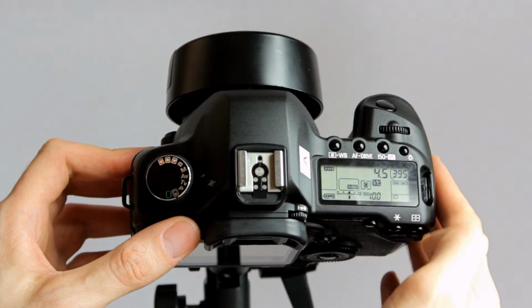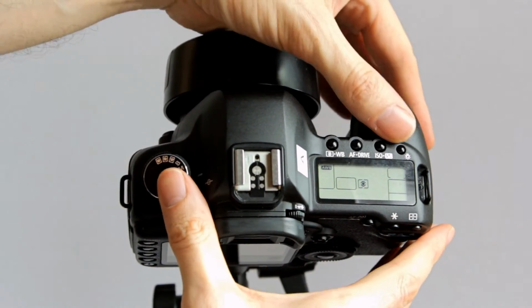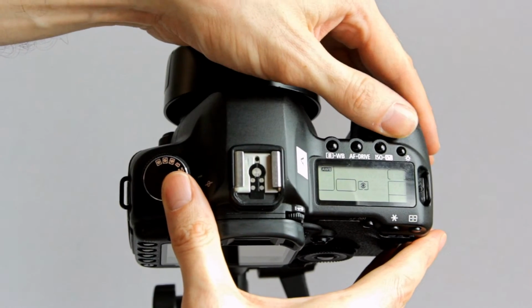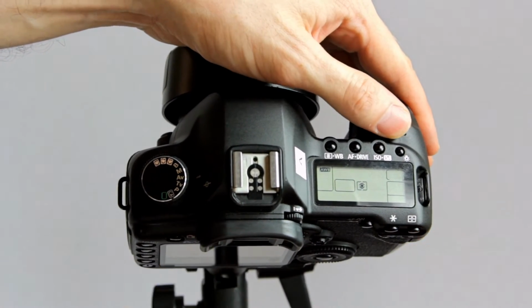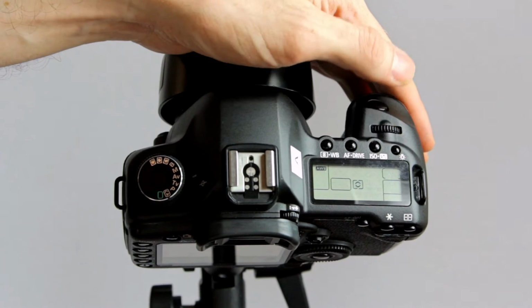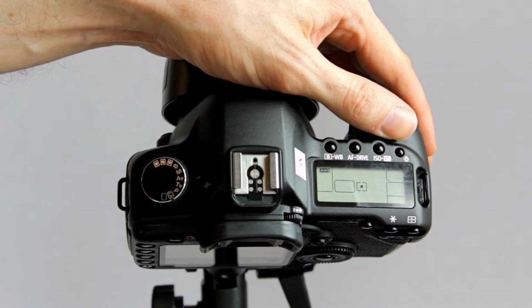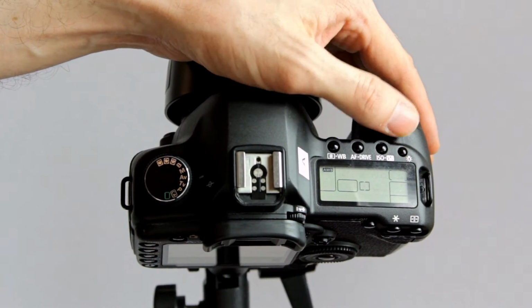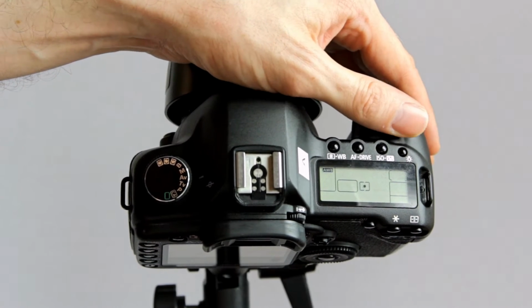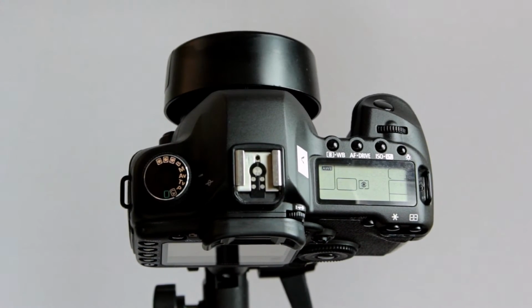Now, as we press this button and then we use this dial on the front, we can change through the metering modes. Okay, so evaluative, center weighted average, spot metering, okay, and average metering and so forth there. I leave it on evaluative myself. Personal preference, it's rare that I'll use spot metering. I don't need to now. I can work it on evaluative, but they're there to switch to if you need to.